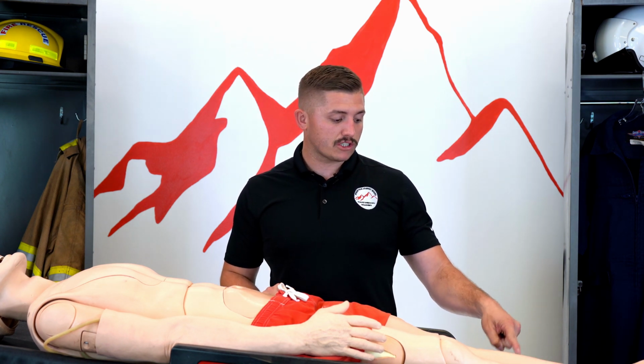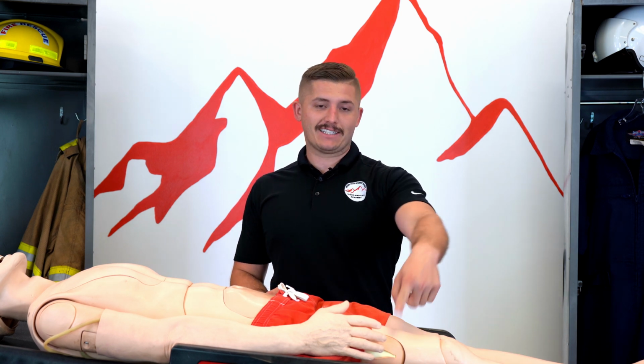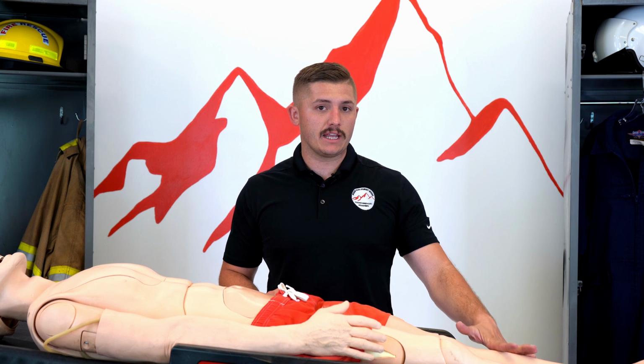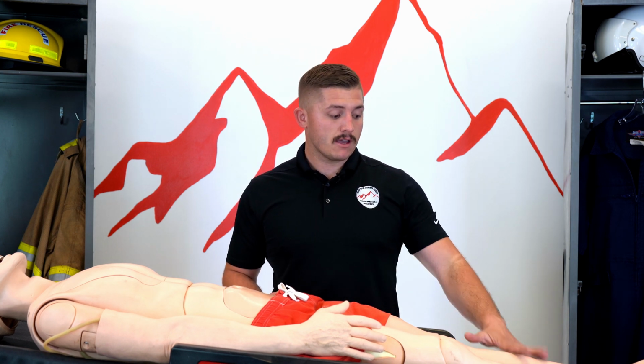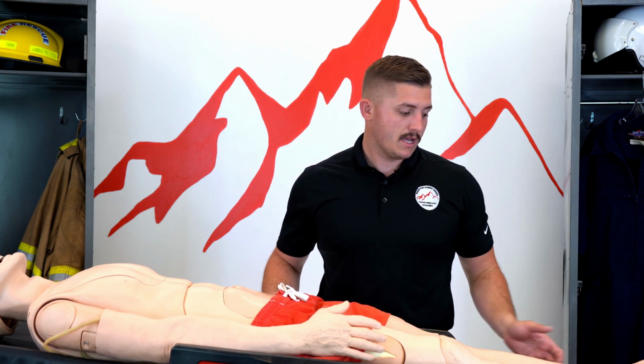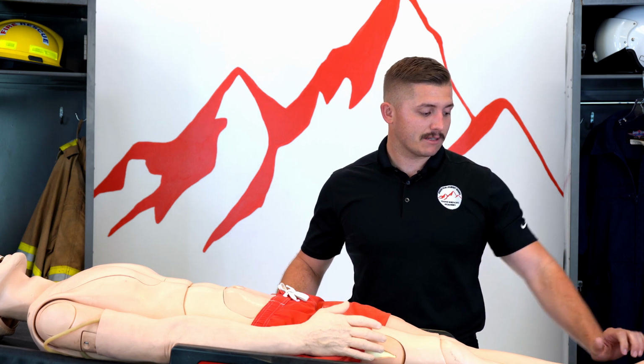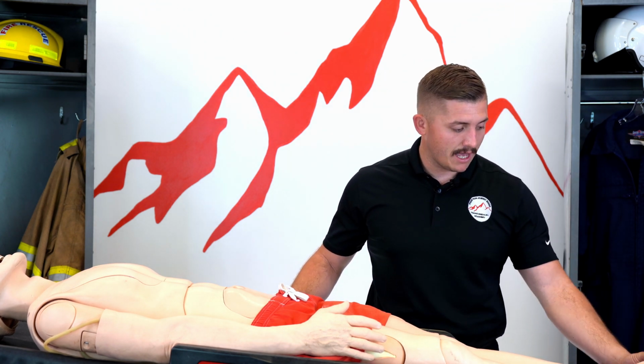Because I don't want to start treating this broken leg and accidentally miss a bleed somewhere else on the body. Okay, so this is not life-threatening. I'm trying to find life threats. Okay, perfect. I'm going to note it. I'm going to come back to it. I'm going to assess my ankle, ensure that it's intact. I'm going to assess my foot for any breaks, any DCAP BTLS.